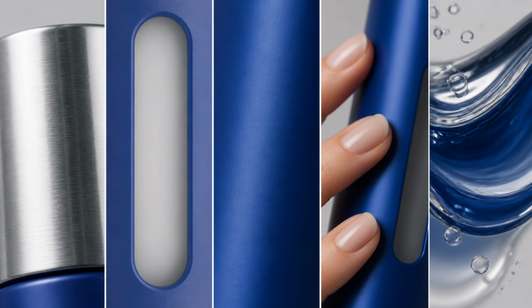These supporting visuals are useful for social carousels, website sections, stories, reel covers, ads, and campaign teasers. They do not all need to show the full product, but they should feel like part of the same system. A close-up of blue liquid inside frosted glass can support the campaign without repeating the hero image.